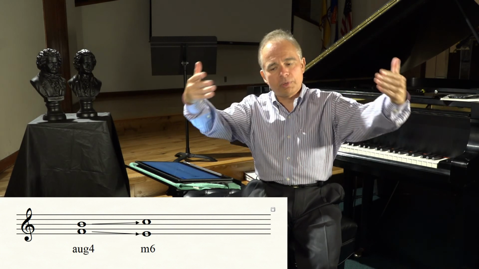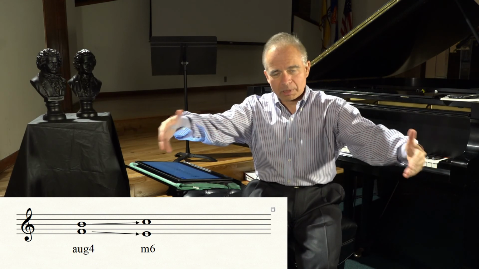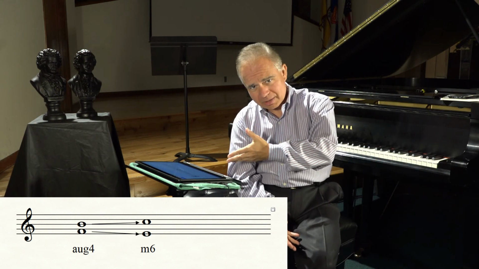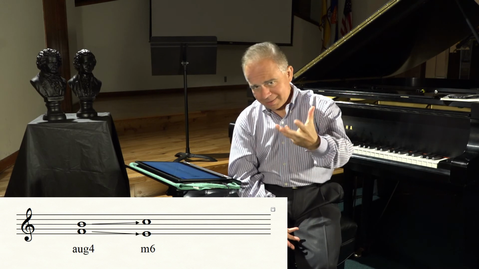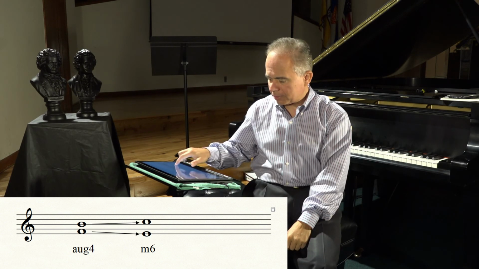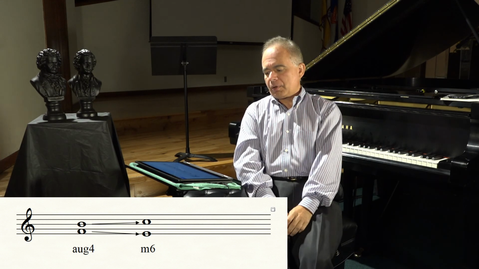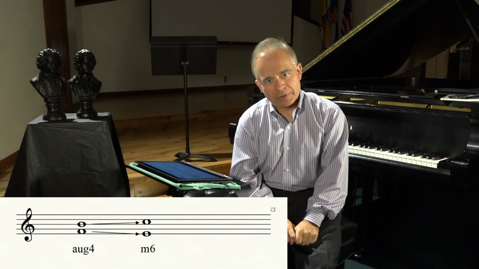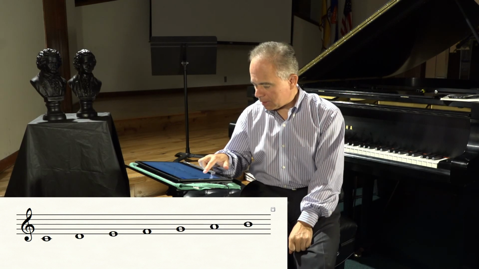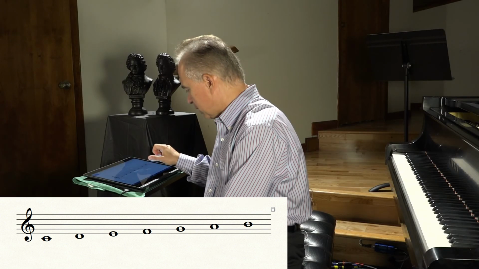It needs to go to an interval that's a lot more stable. And in this case, the minor 6, like I did at the piano, is that stable interval. Great. Okay. Now, like I did with seconds and thirds, I put the C scale here for you guys, okay?